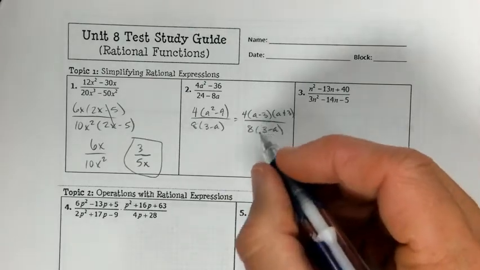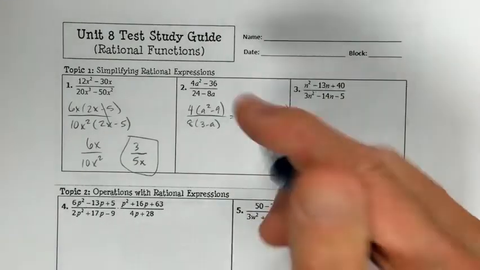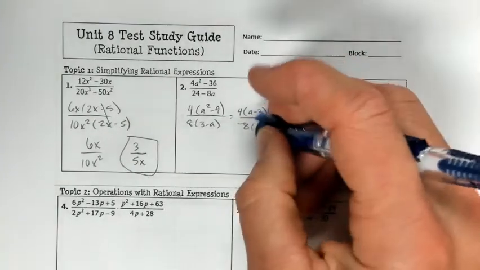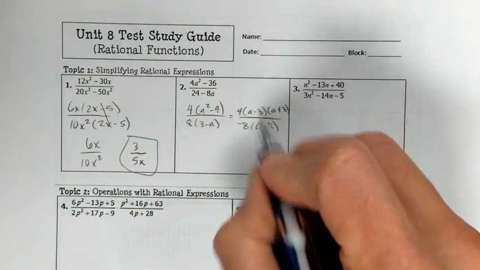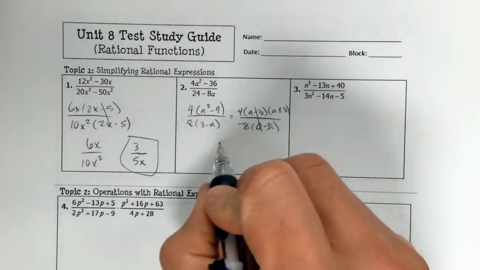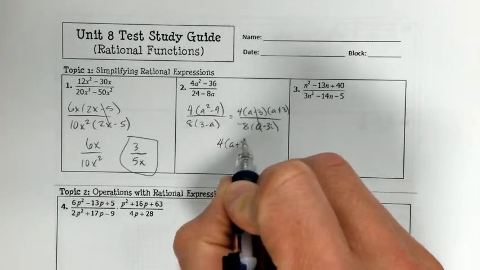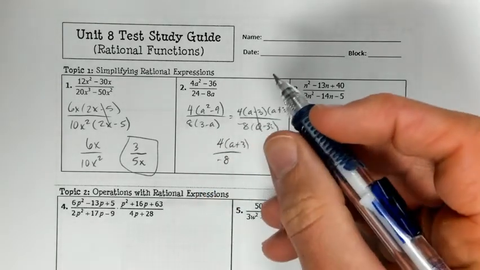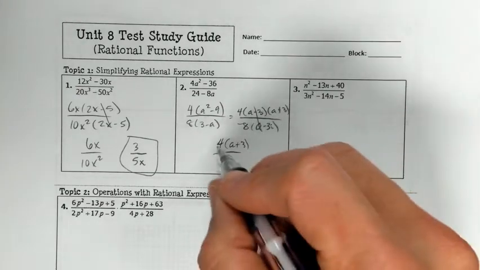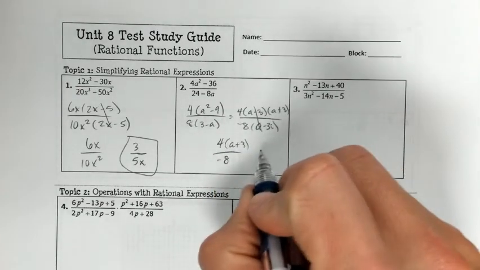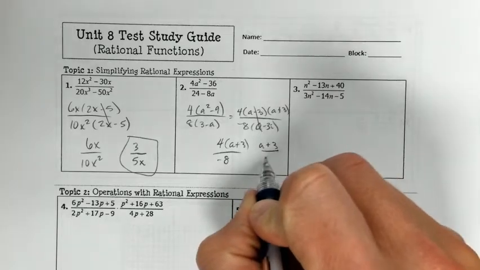Okay, now let's factor out a negative of that. So this is going to be negative 1 times a minus 3. Now these will cancel out. So on the top we've got 4 times a plus 3. On the bottom we've got negative 8. Alright, now this can be reduced. So this is going to become a plus 3 over negative 2.